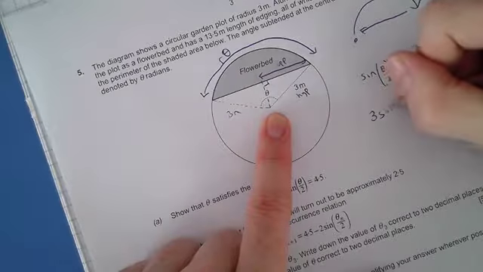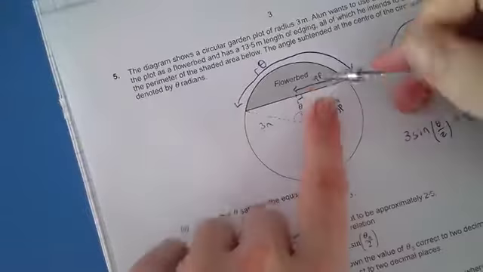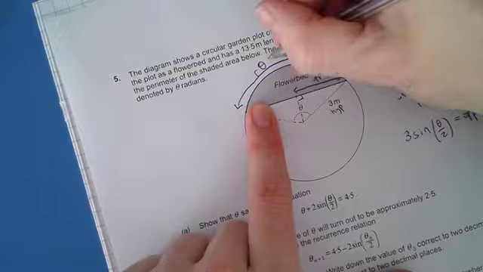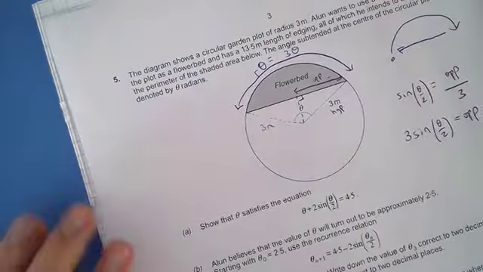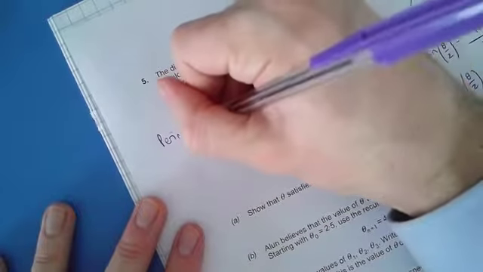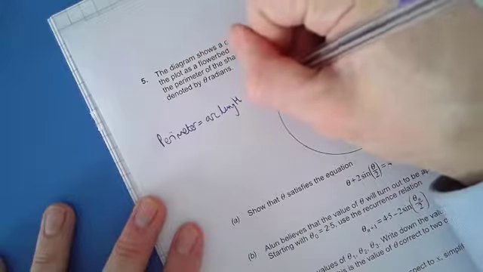So then I'm going to get 3 sine theta over 2 is equal to the opposite. But bear in mind, that only finds half of it, so I'm going to have to double that to find that length there. And then this is just r theta, and the radius is 3, so this would be 3 theta. Okay? So therefore, the perimeter would be equal to arc length plus the straight.